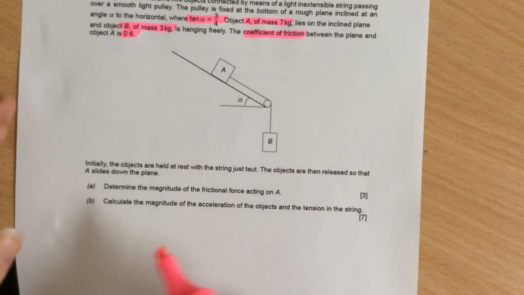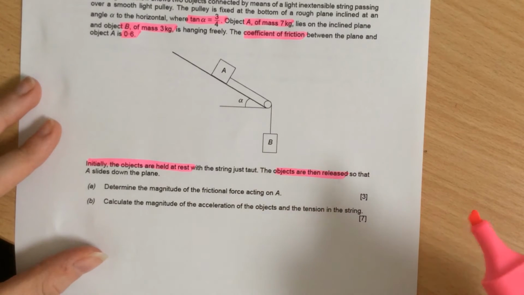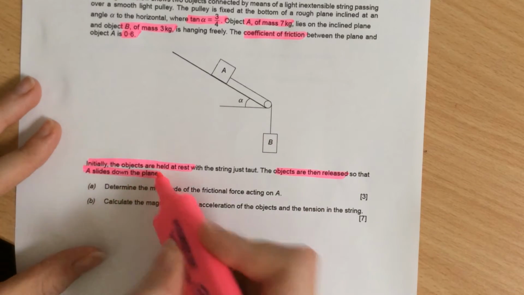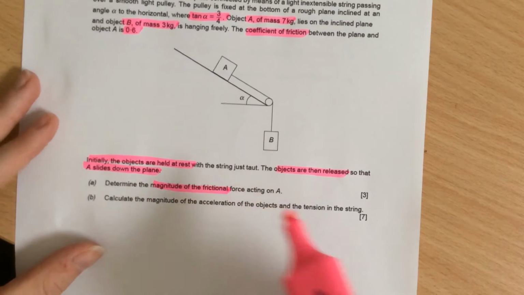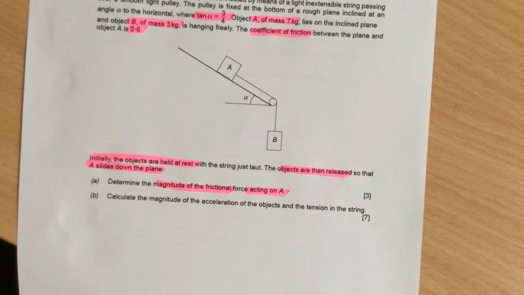So here's our diagram here. Initially the objects are held at rest, the objects are then released. A slides down the plane. Find the magnitude of friction acting on A. So what I would start by doing is labelling up my diagram.